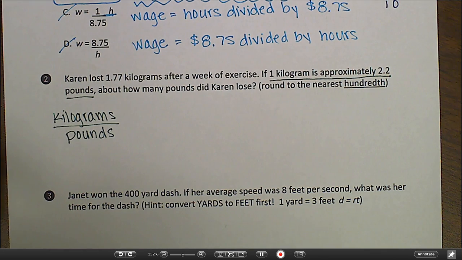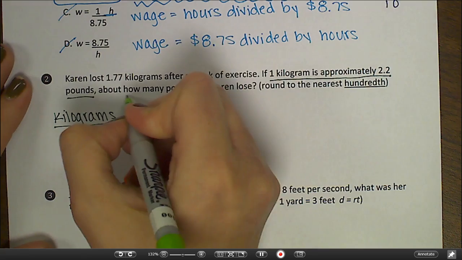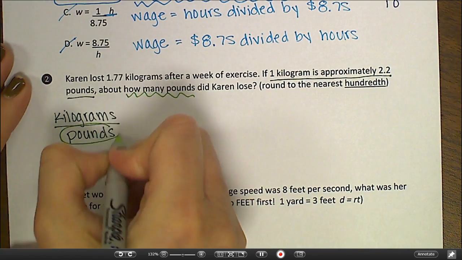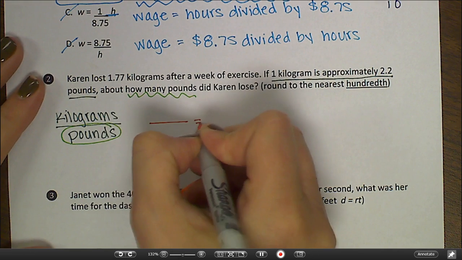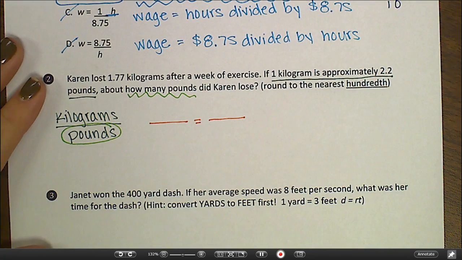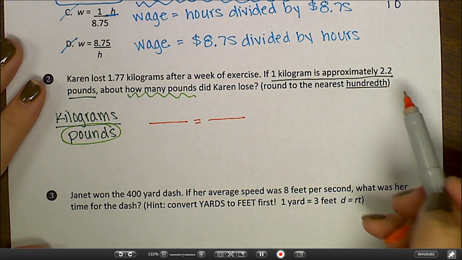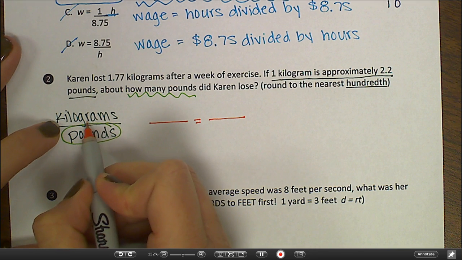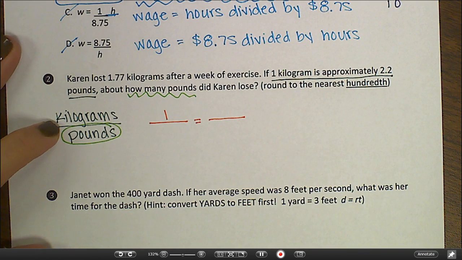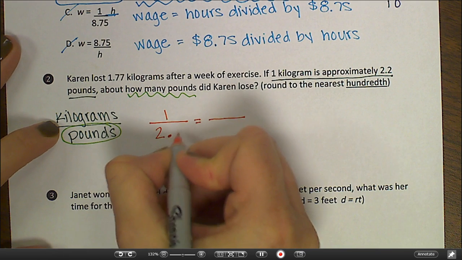And just to kind of help me make sure that I have the right answer, I'm going to circle what I'm looking for. And it says, how many pounds? So I'm solving for pounds. So once I've named my ratio, then I get to set up a proportion. We're going to start with line equals line. And we start with what we know. This is either from the math chart or if they give us the conversion in the problem, we can just use that. So 1 kilogram is 2.2 pounds. I already set up kilograms on top, so I'm going to put 1 kilogram and 2.2 pounds.